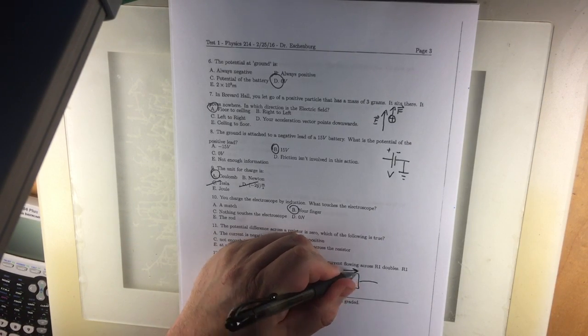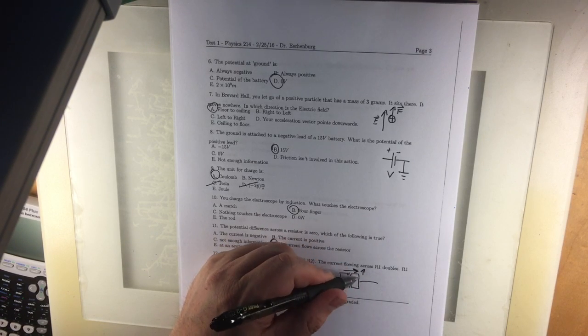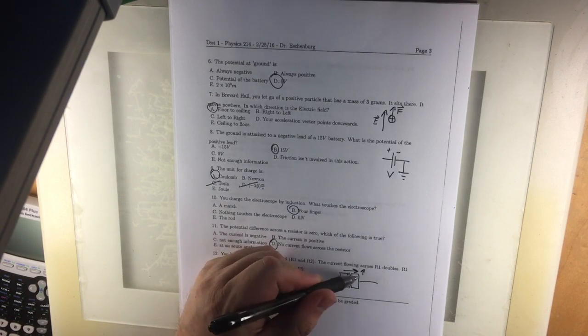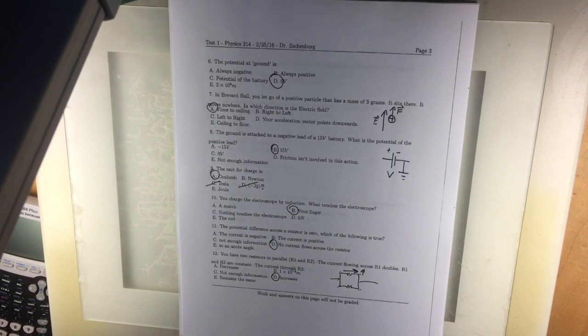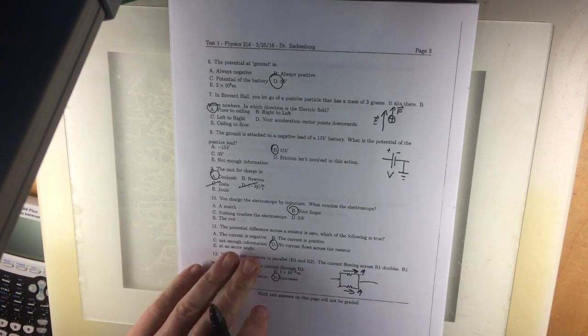If this increases, that means that the potential difference across the resistor increases. If that potential difference increases, that potential difference increases as well because it's the same potential difference. Therefore, the current across this must increase as well.